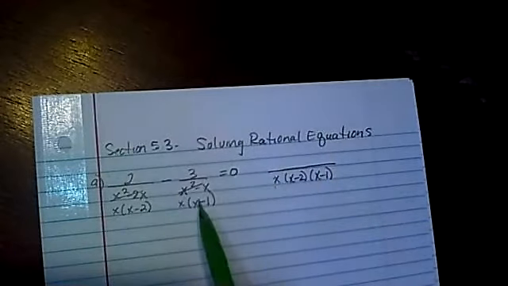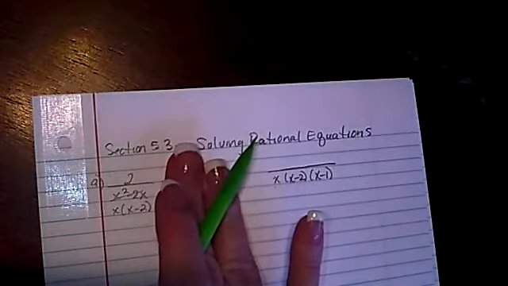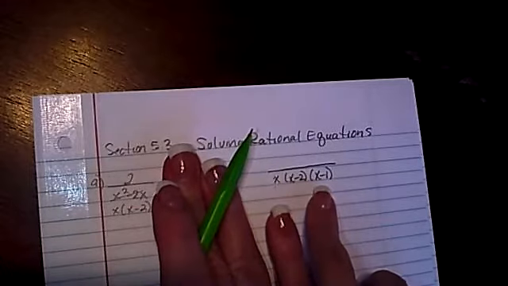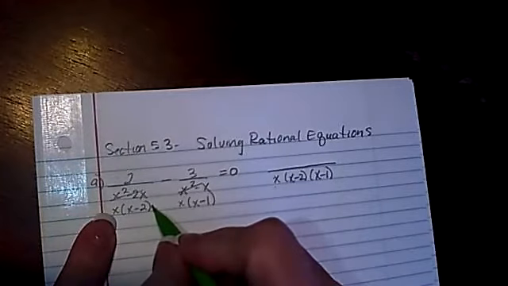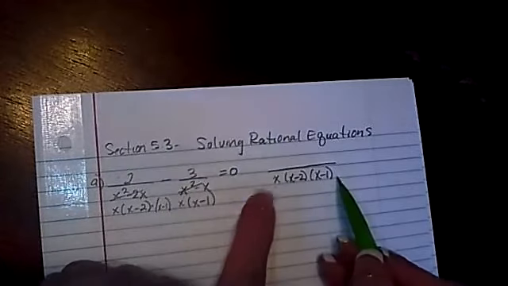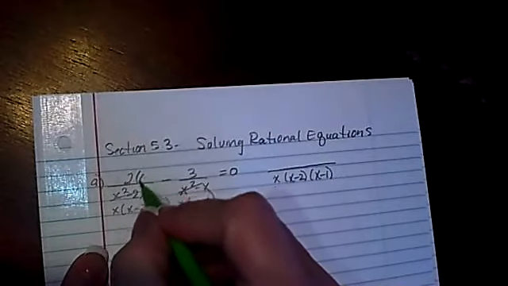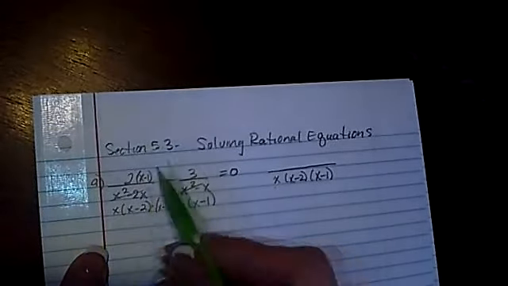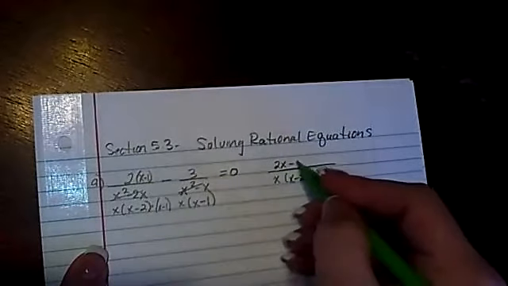What I want is for this denominator right here to be the same as this. When I look at this, what am I missing that I need to make this? Well, I need to multiply this by an x minus 1. Would you agree? Then that's the same denominator I have here. But what I do here, I need to also do to the top. So I have to multiply this times 2x minus 1. I'm sorry, times x minus 1. Now let's distribute that 2 through. So we would have a 2x, 2 times a negative 1.